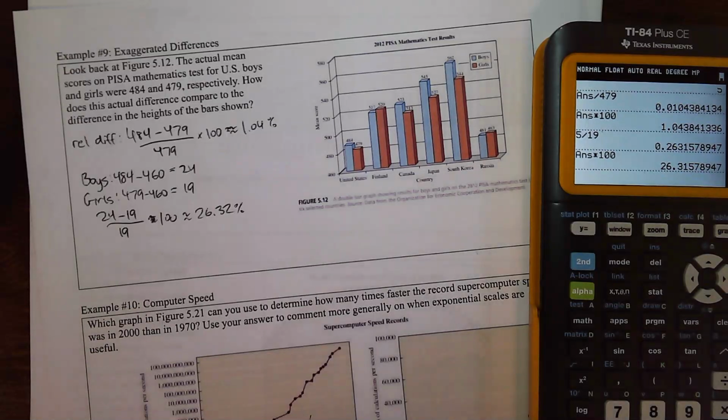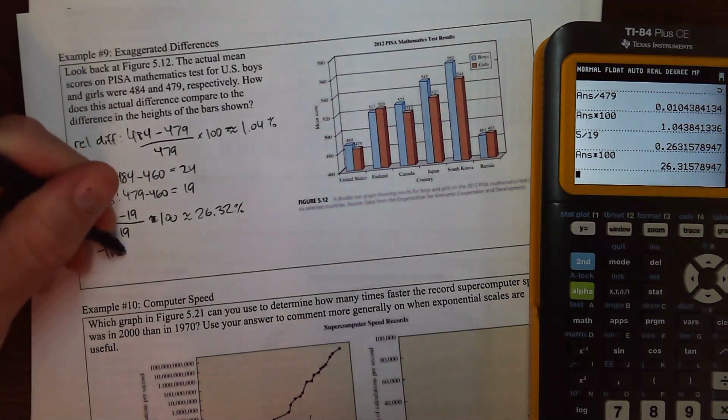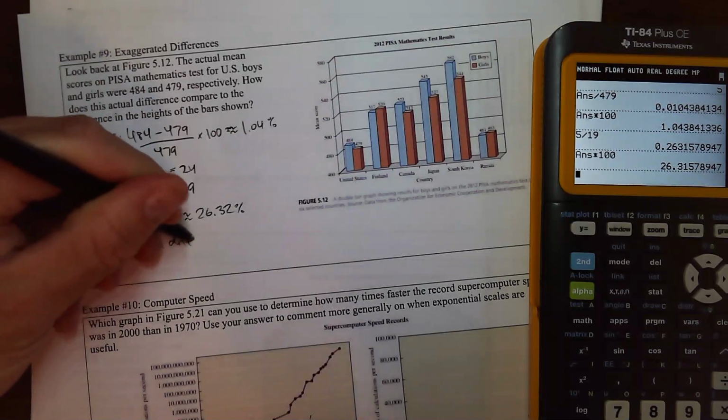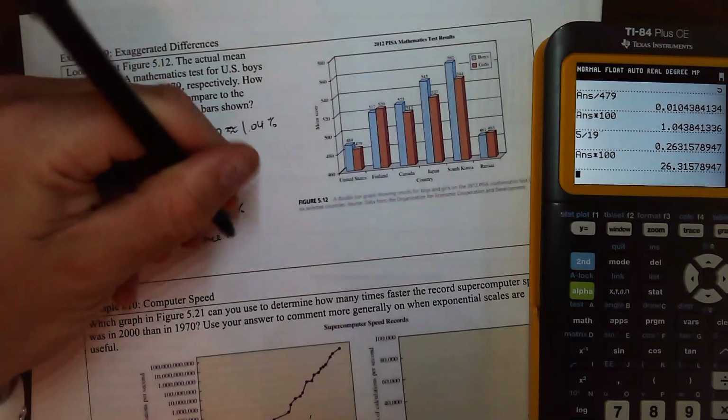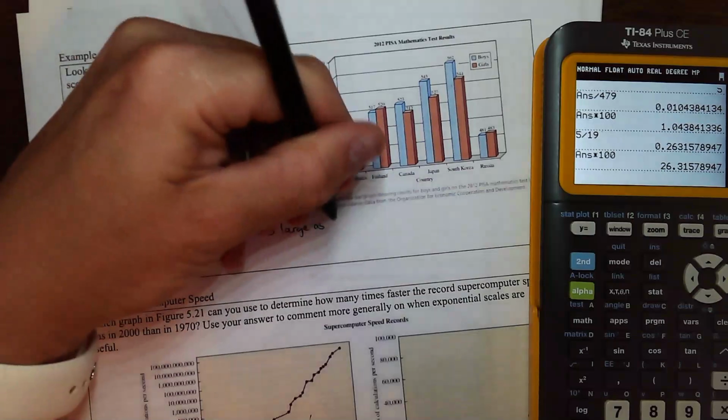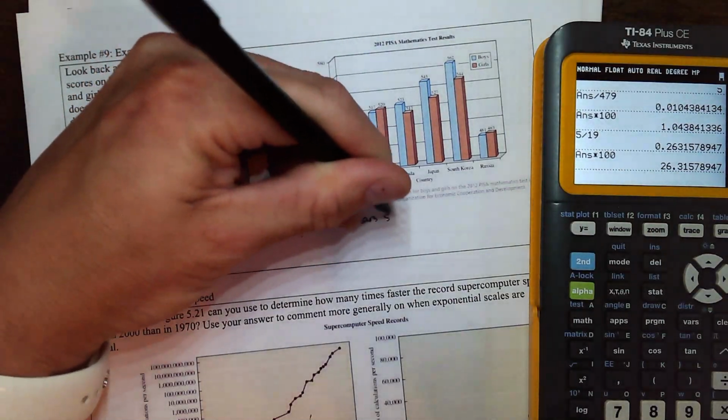Okay, so this exaggerates the difference. So how does the actual difference compare to the difference in the height shown? The actual difference is not as large as the bars show.